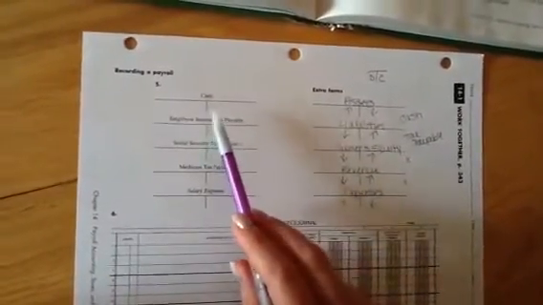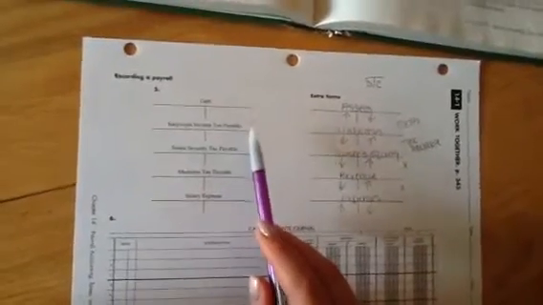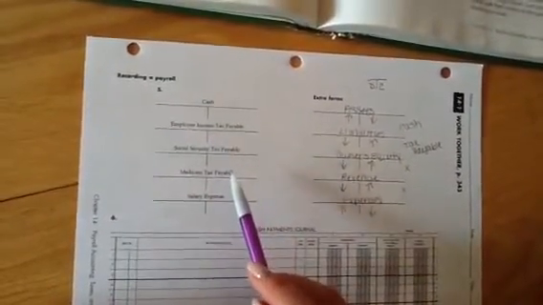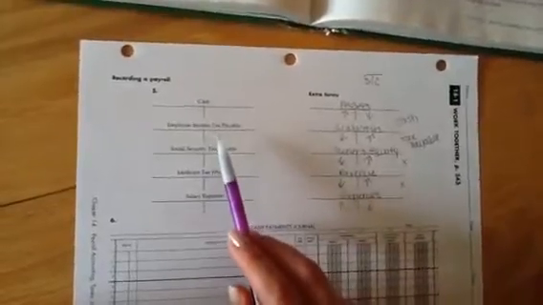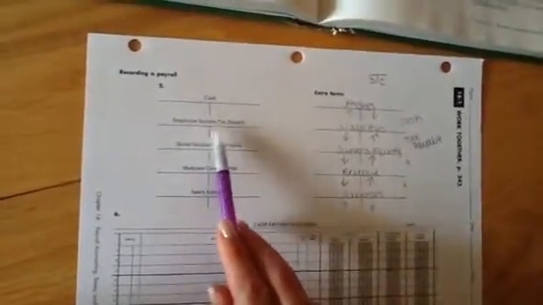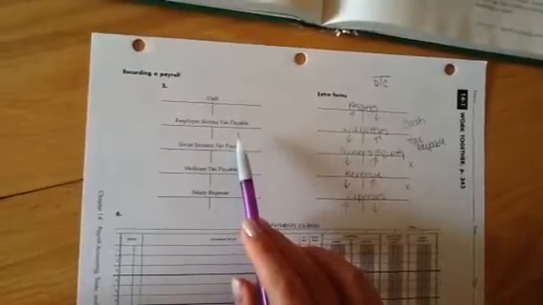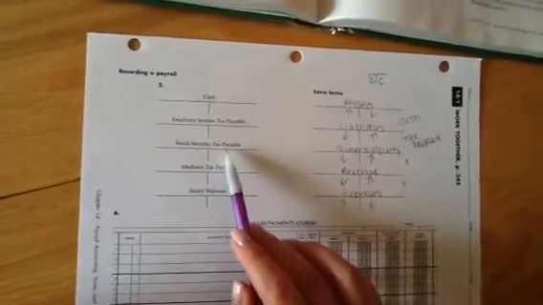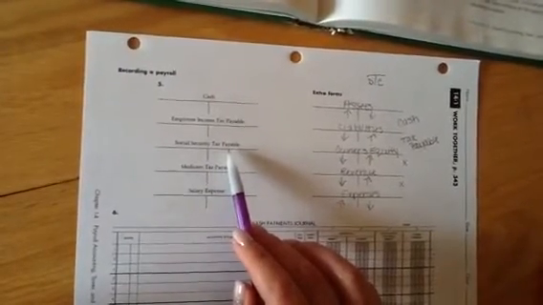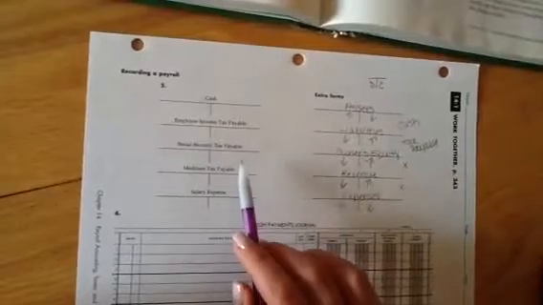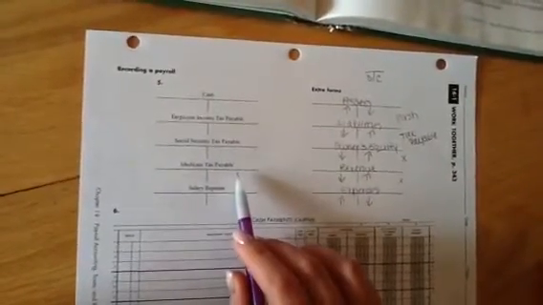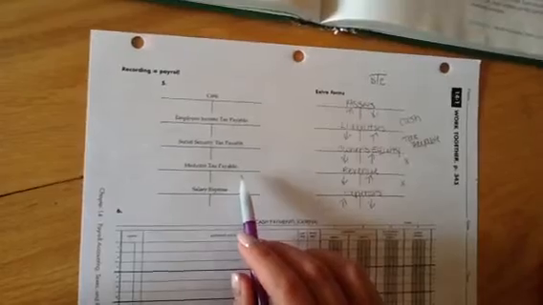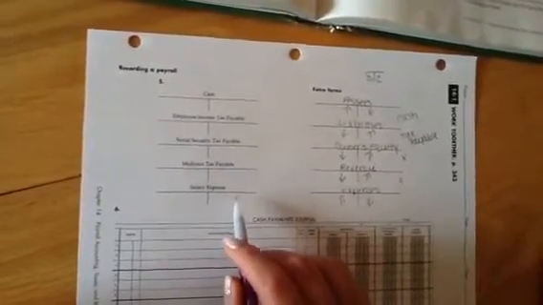If you see here, we've got a cash T-chart already made for us, and then the 3 types of taxes that are taken out of an employee's paycheck that are recorded in a payroll register. Employee income tax, that's found on those tables, depending on their marital status and the number of withholdings they have. Social Security tax, that's calculated by finding 6.5% of their total income for the pay period. Medicare tax, that's found by doing 1.5% of their total income for the pay period. And salary expense is basically the total that the company needs to pay before taxes are taken out.